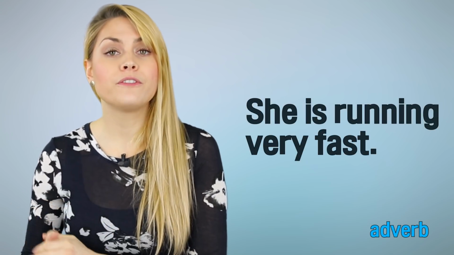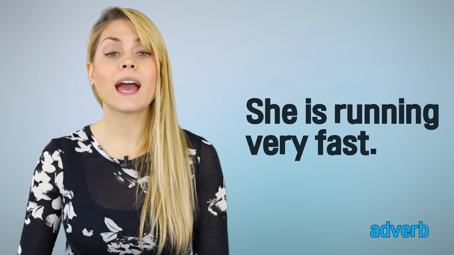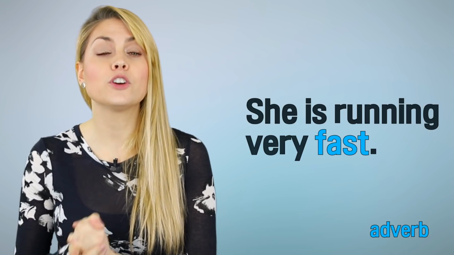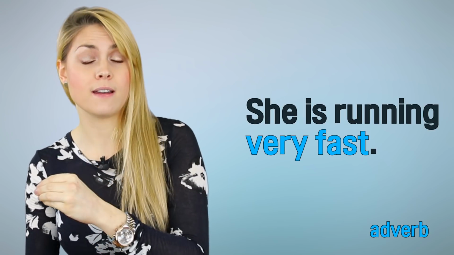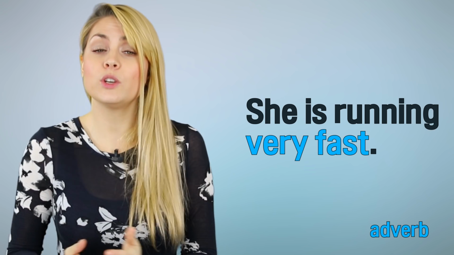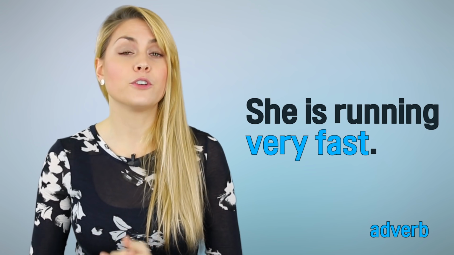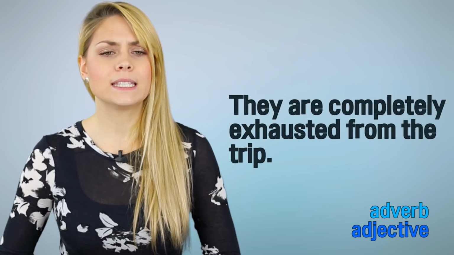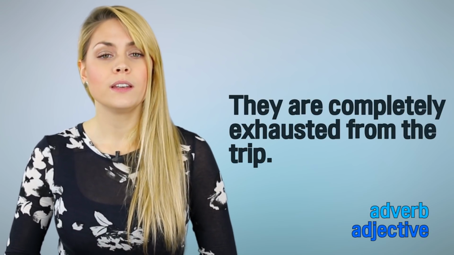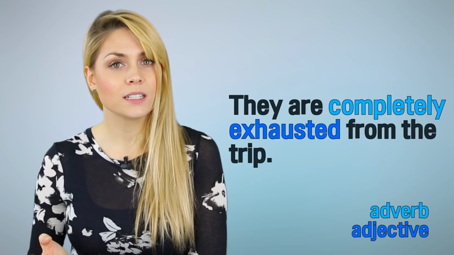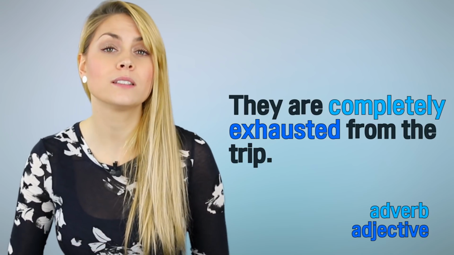She is running very fast. Now in this case, we have two adverbs. The adverb fast and the adverb very that modifies the adverb fast. And as you can see, our adverb very is placed before the adverb that it modifies. And finally, they are completely exhausted from the trip. The adverb completely modifies the adjective exhausted and is therefore placed before it. I hope you understand, guys.